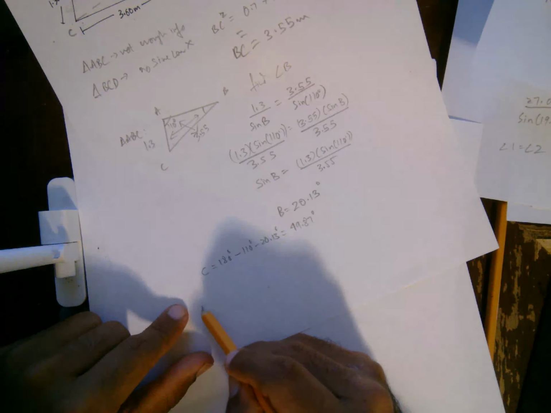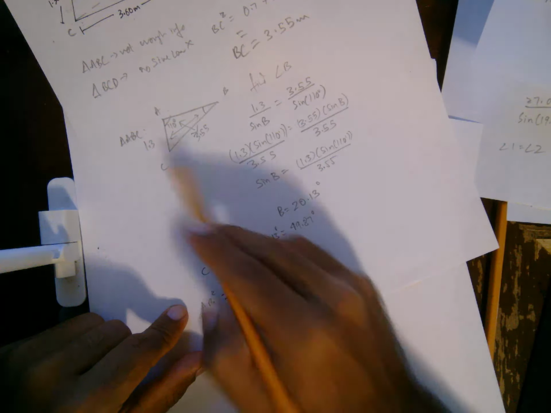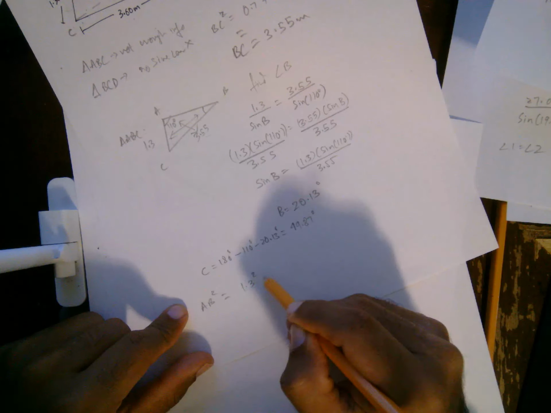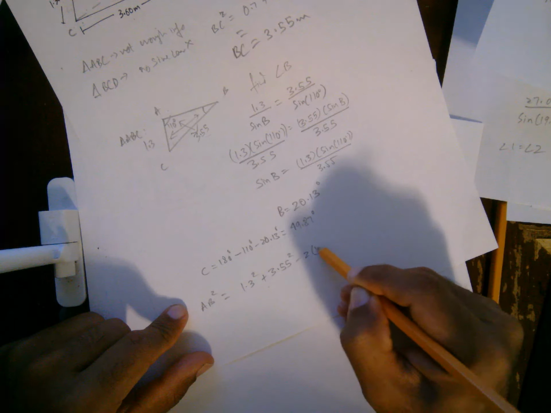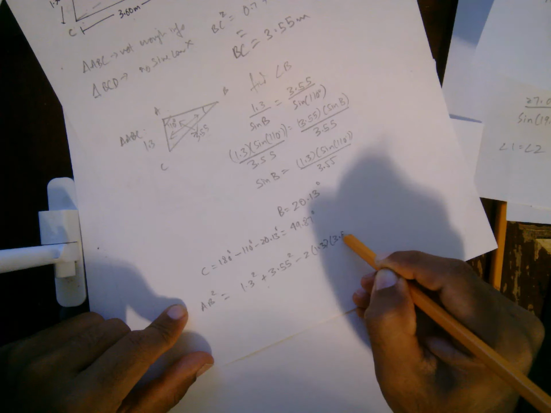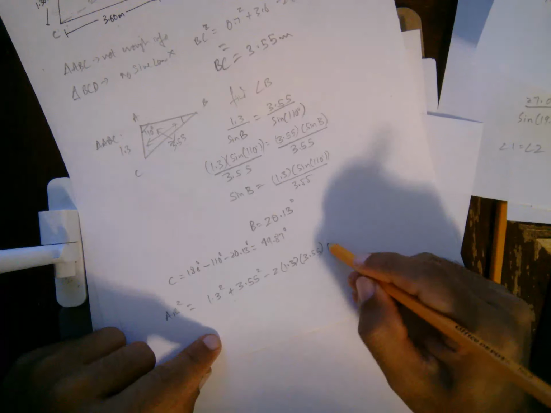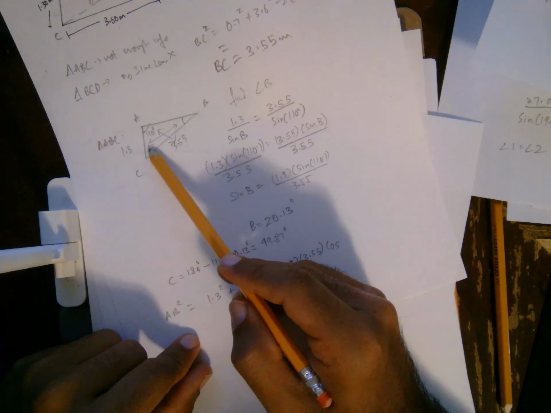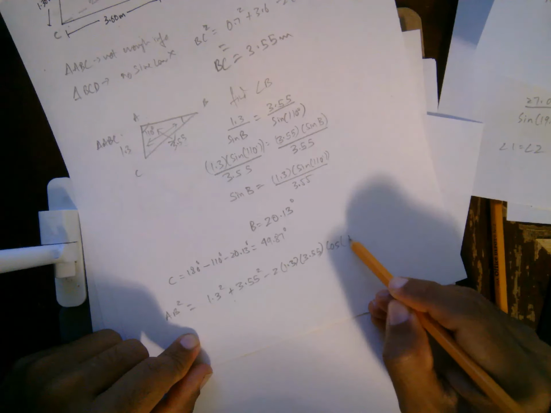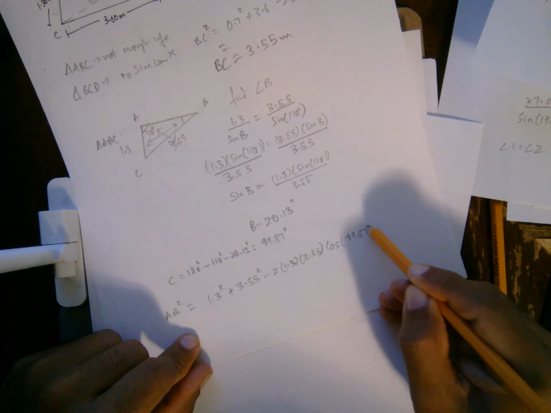Finally, I can find AB, because AB squared now is the other two sides. So 1.3 squared plus 3.55 squared, minus 2 times 1.3 times 3.55 times cosine of this angle opposite to AB, which is C, which I just found to be 49.87 degrees.